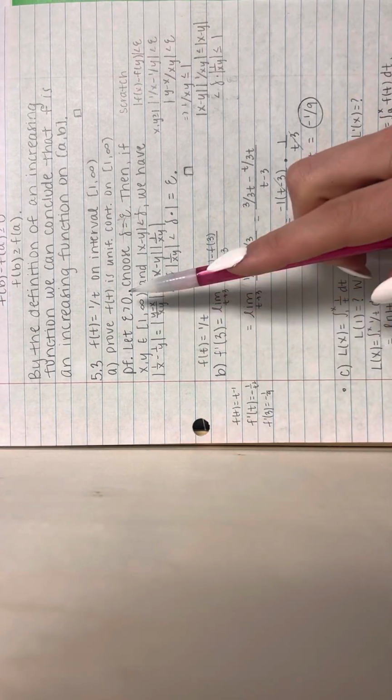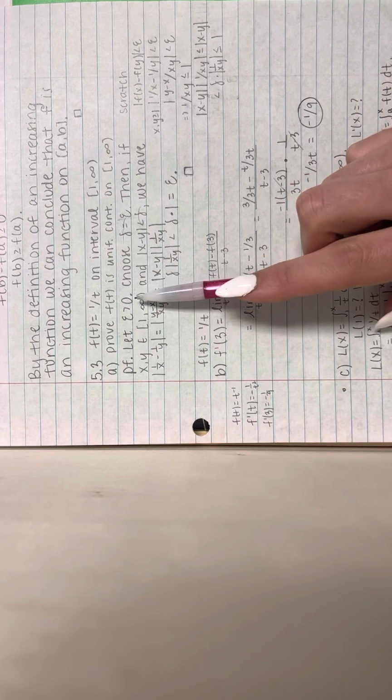Okay, now for 5.3, considering the function f of t equals 1 over t on the interval of 1 to infinity. So obviously we're going to let epsilon greater than 0, arbitrary. And then we started with some scratch work over here.